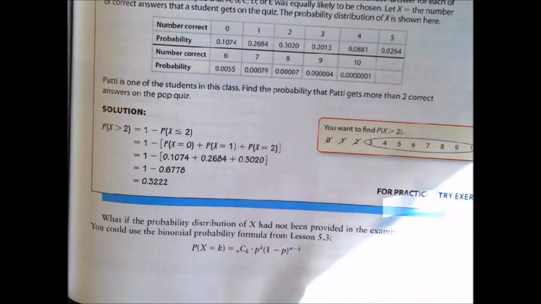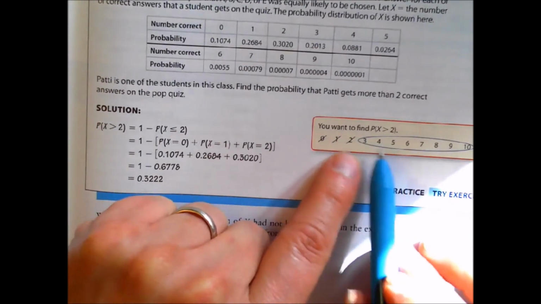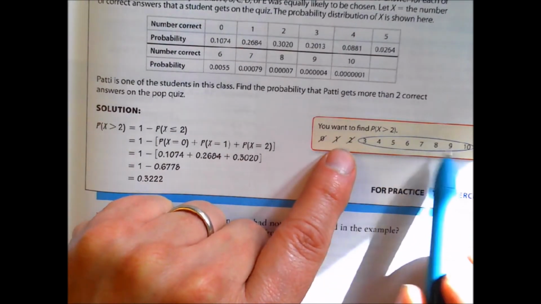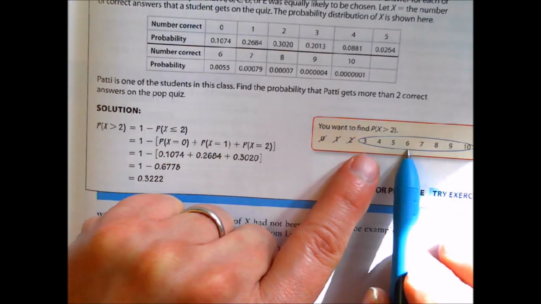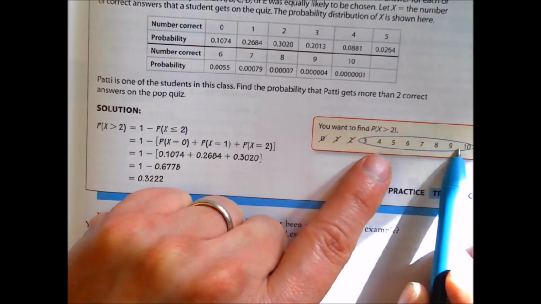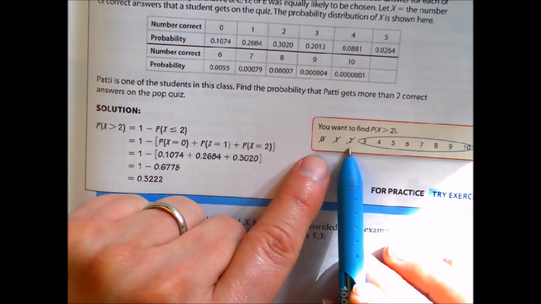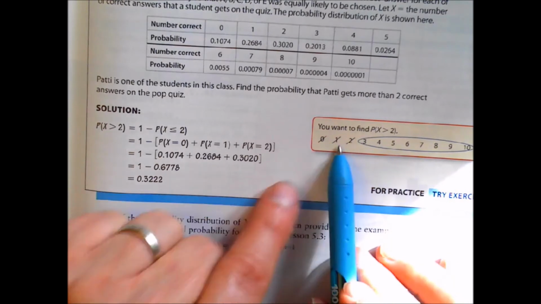And if you think about the method, would you want to find each of these 8 and then add those together? Or would you rather find 3 of them and then take 1 minus those? Which would be less work? I think this one would be less work, right?